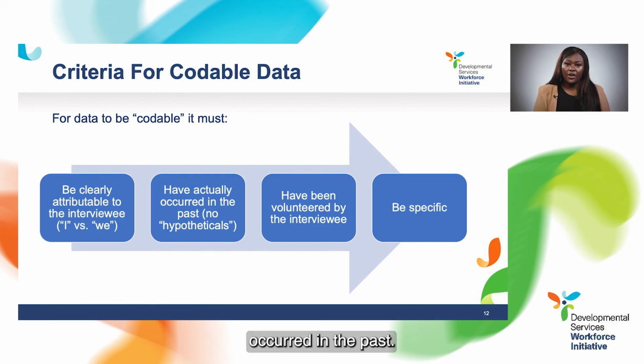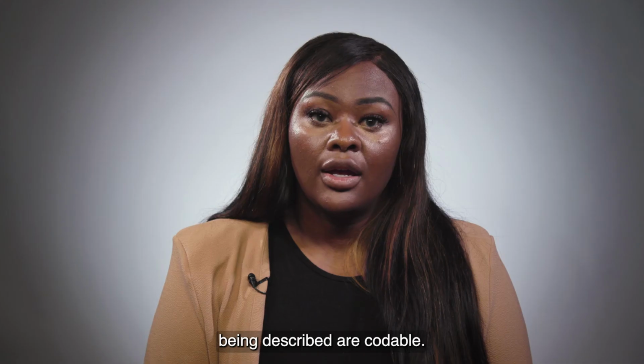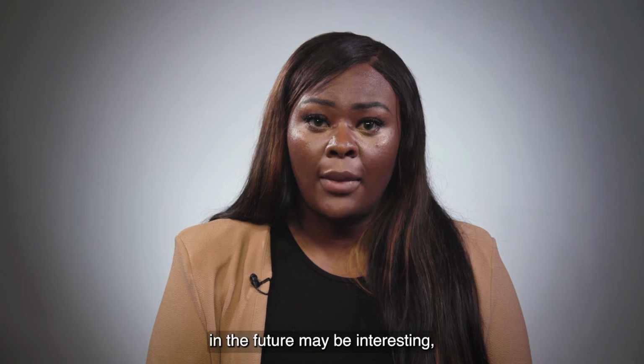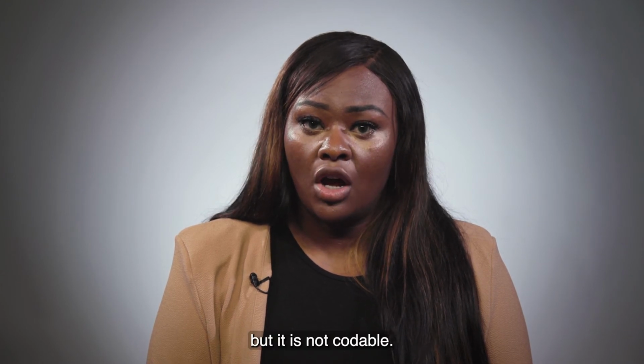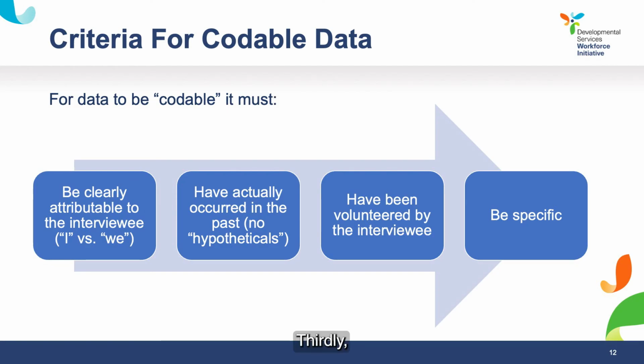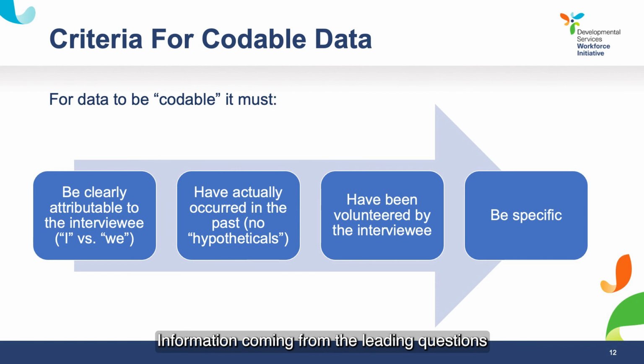Secondly, it must have occurred in the past. Actions, thoughts, and feelings that occurred at the time of the incident being described are codable. Anything that the candidate says they would do differently in the future may be interesting, but it is not codable. It hasn't actually occurred. Thirdly, it must be volunteered by the interviewee. Information the candidate volunteers is codable. Information coming from leading questions is not.